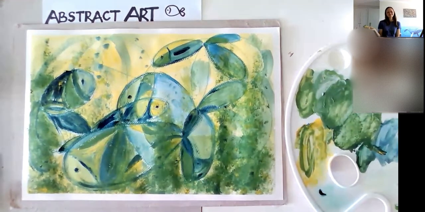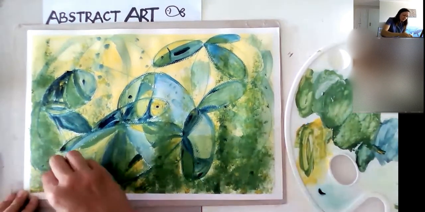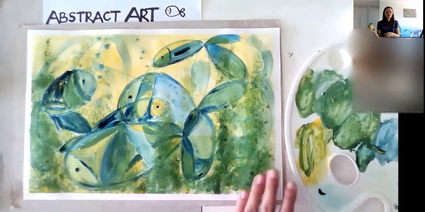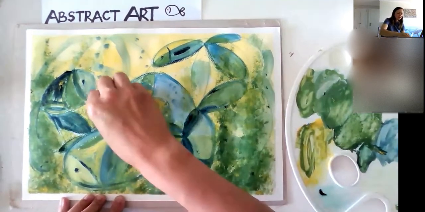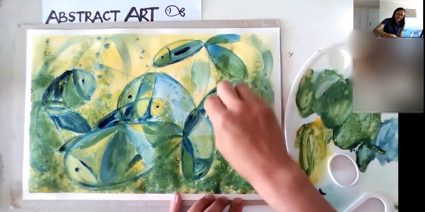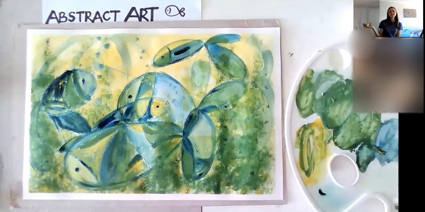And here, I've added much more green seaweed to the bottom. Now it feels a bit more like fishes inside, and then there is some air on top. Like this. Good, good, good.